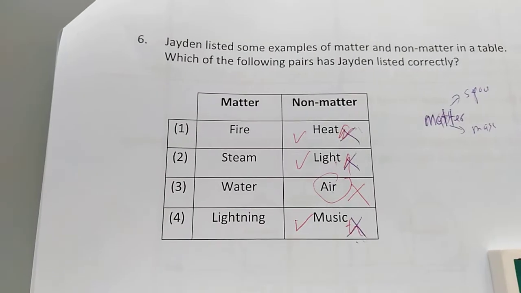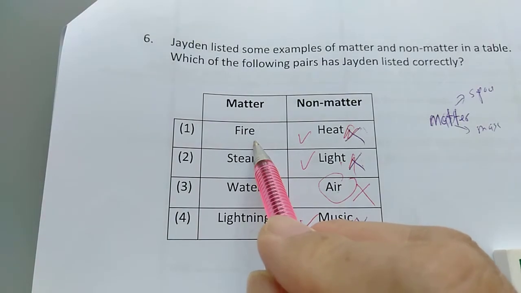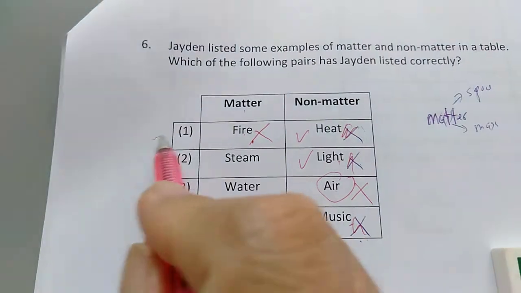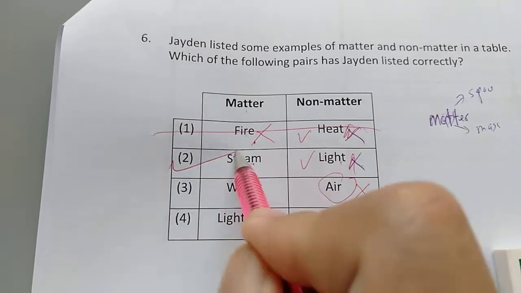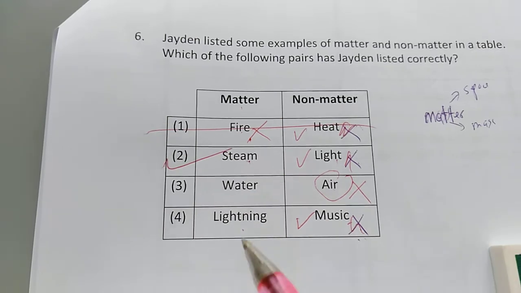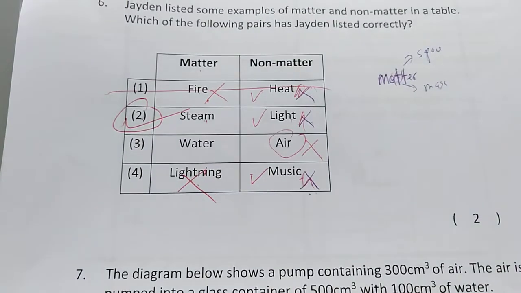Now, let's look at matter here. Fire is actually energy, heat energy. So this is not matter. Okay, so 1 is out. Steam is gas. Gas is matter. This is correct. Lightning is a form of energy, electrical energy. It is non-matter. This is wrong. So the answer is 2.